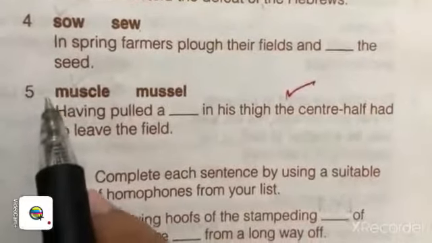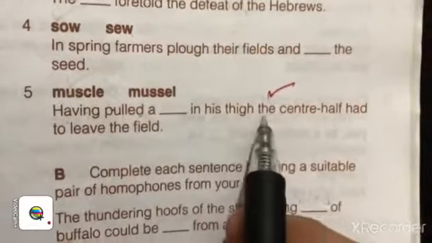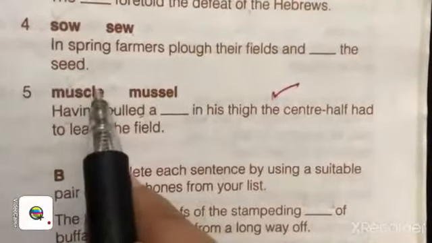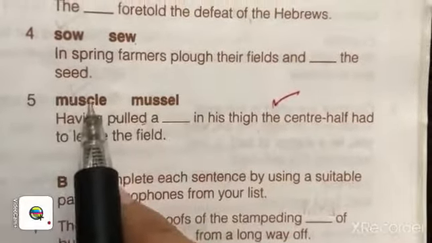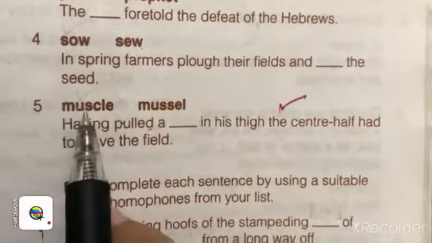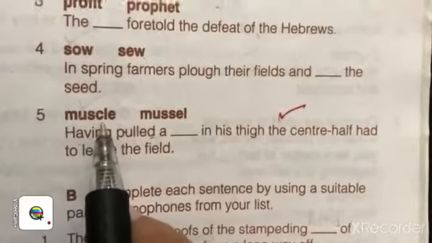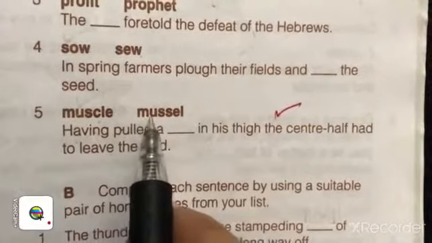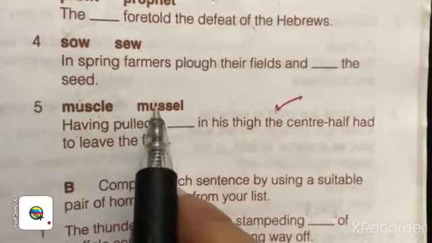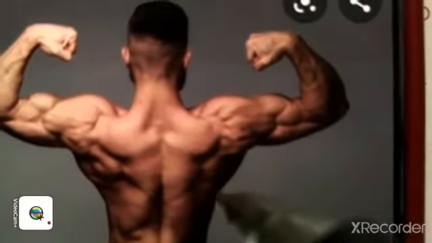Now you have to read out the fifth blank. Having pulled a dash in his thigh, the center half had to leave the field. There are two words, muscle and mussel. Muscle is a part of the body, and mussel is a shell of fish. Look here in this picture.